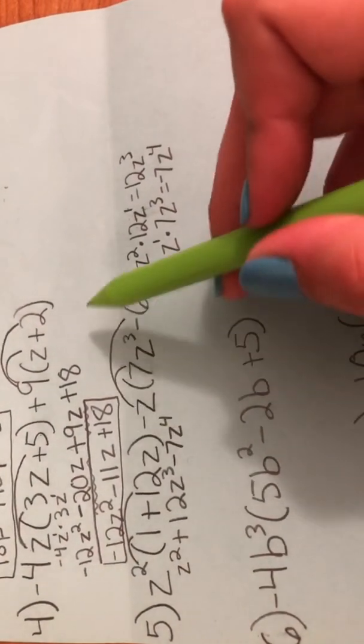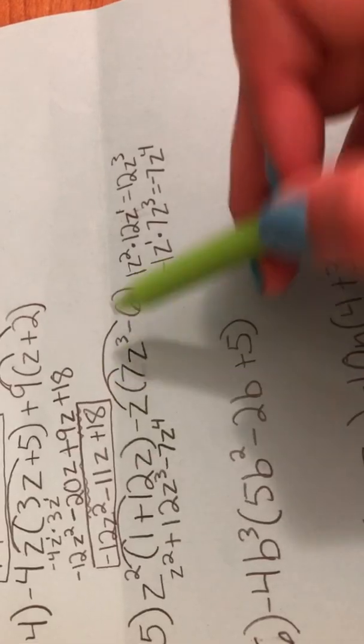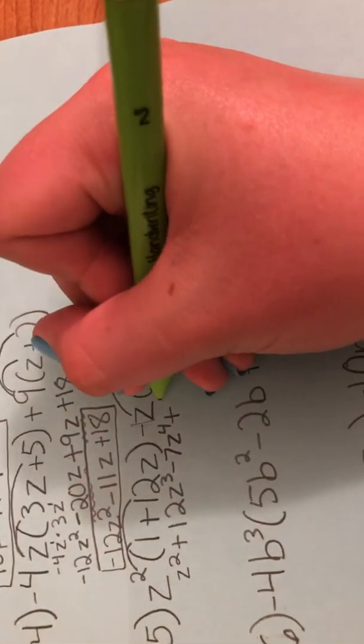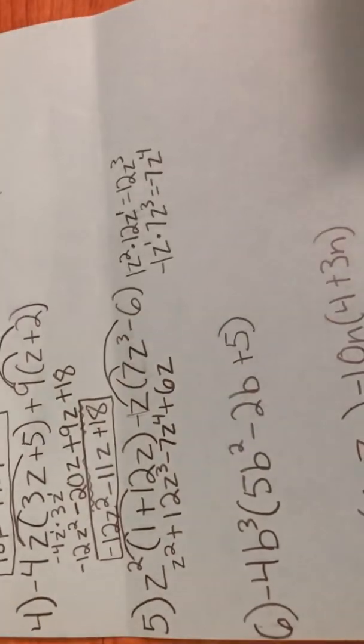And we have negative z times negative 6. Well, negative times a negative is a positive. And remember that 1 times 6 gives us 6z.